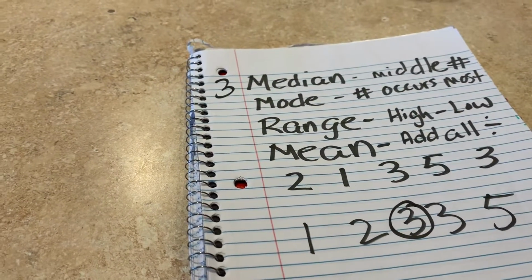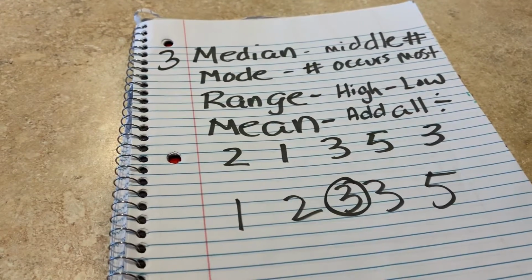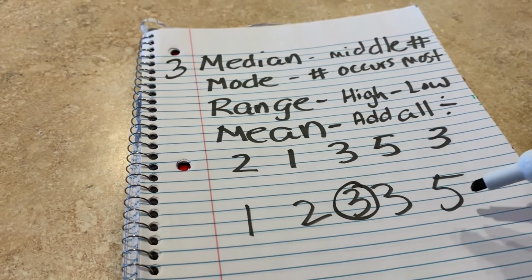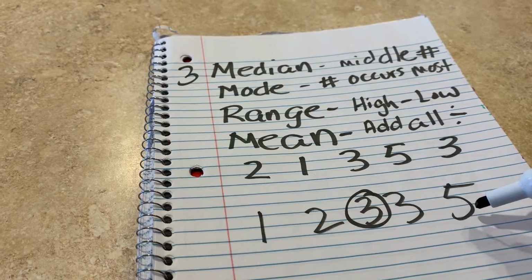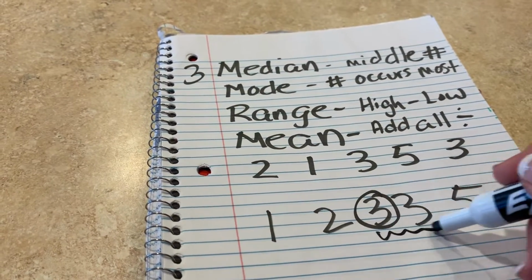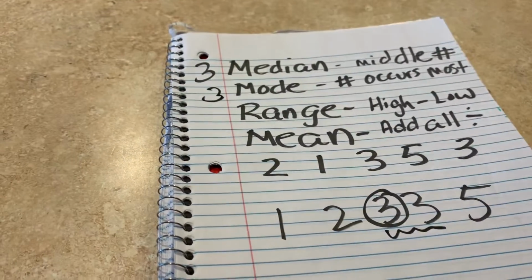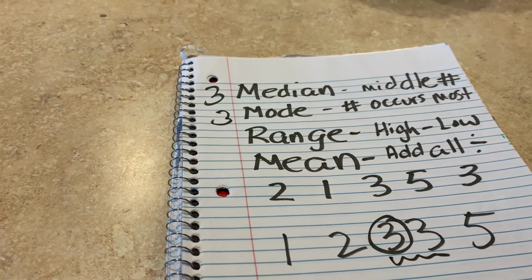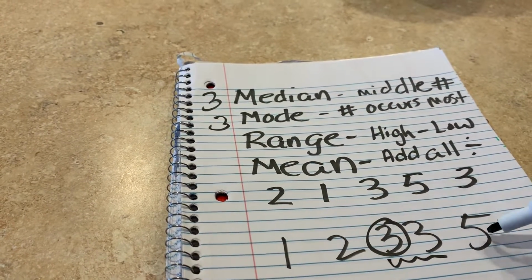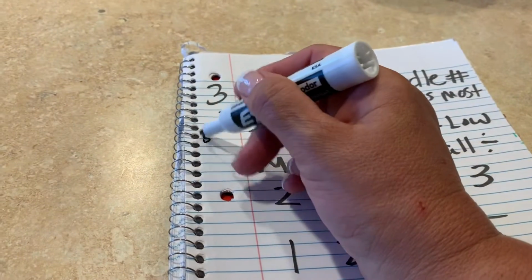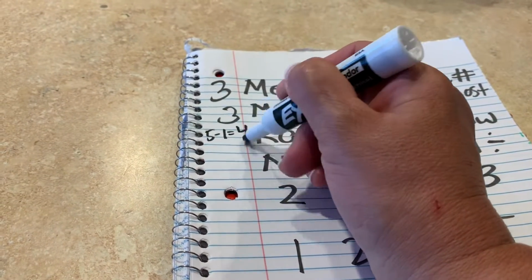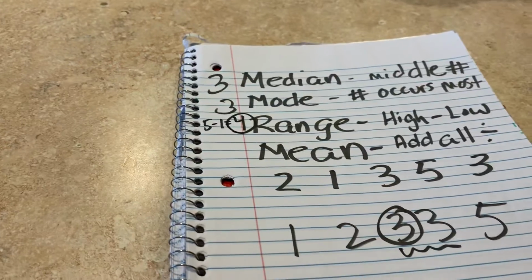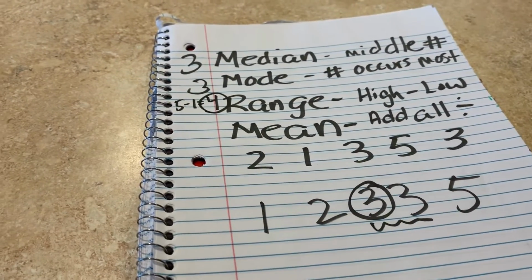The mode is the number that keeps popping up, occurs the most. And we're not talking about 5, even though that's the largest number. That's not the mode. The mode is 3 because we have two 3s. Notice the median and mode are the same number. That can happen. The range is your high number minus your low number. So that will be 5 minus 1 equals 4. 4 is our range.